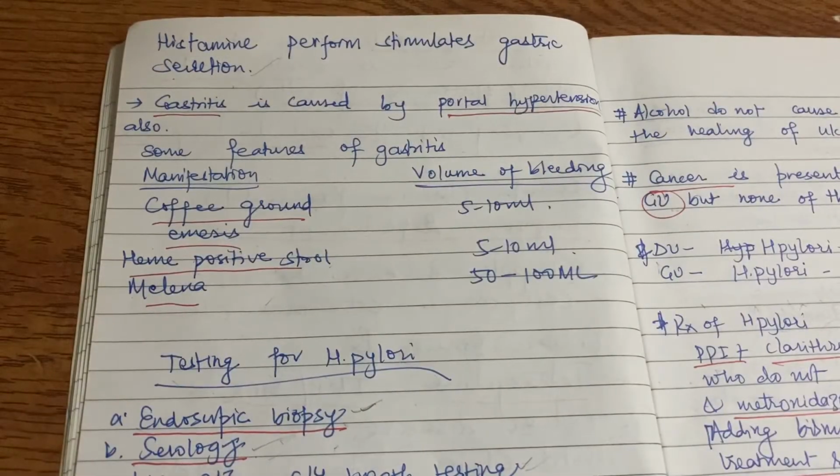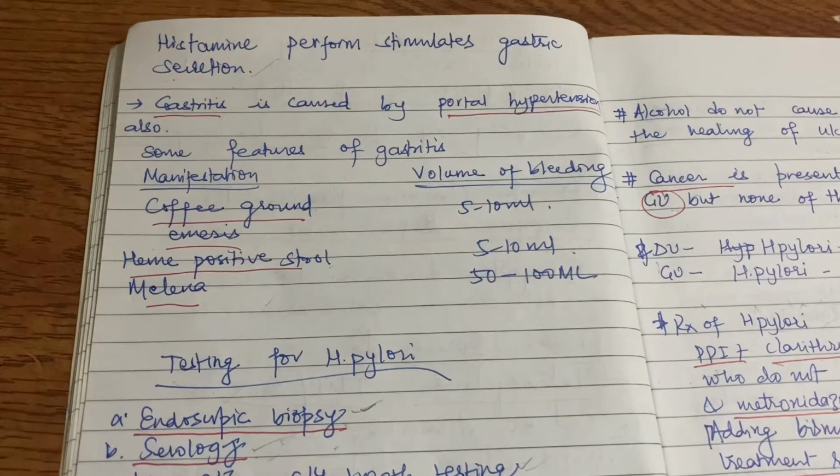Gastritis is also caused by portal hypertension. Some features of gastritis: manifestation and volume of bleeding. In coffee ground emesis, there is 5 to 10 ml volume bleeding. In occult positive stool, there is 5 to 10 ml, and in melena, there is 50 to 100 ml.